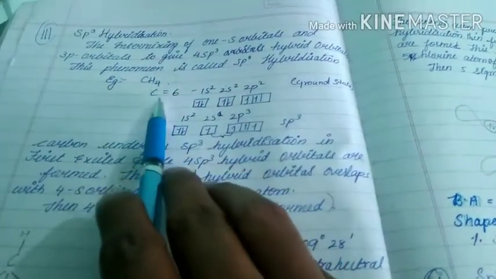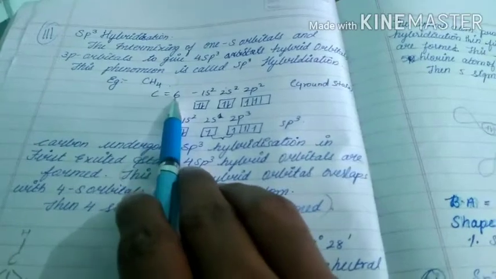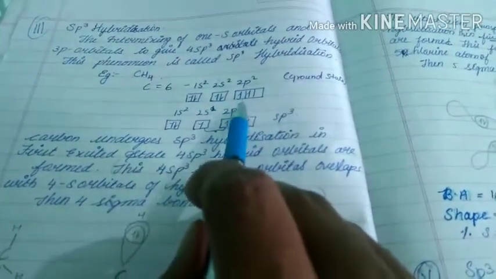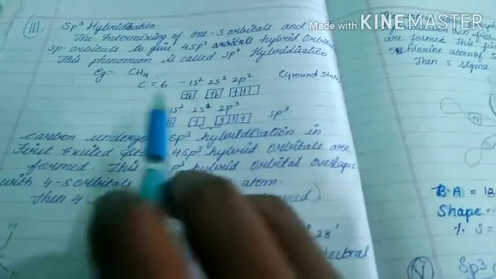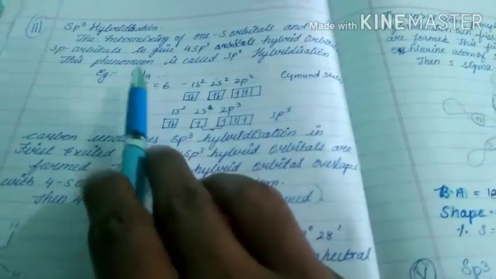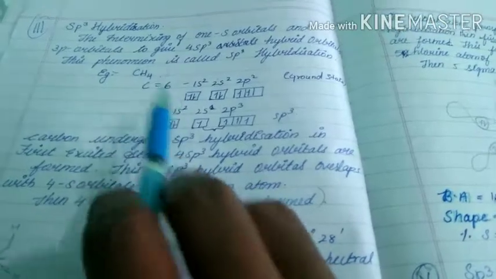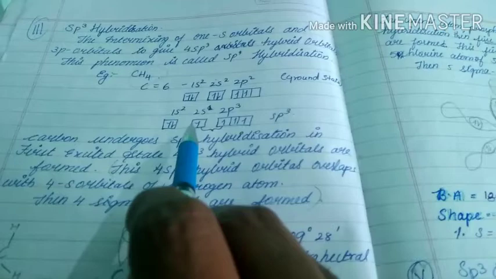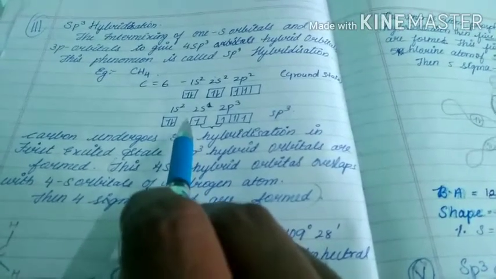What is the example for that? CH4. In CH4, the central atom is carbon. Its atomic number is 6. Its electronic configuration is 1s2 2s2 2p2. In this configuration, carbon contains 2 unpaired electrons, but here CH4 is formed. That means carbon should have 4 unpaired electrons. To satisfy that condition, carbon should undergo what? Excited state configuration. That is also called first excited state configuration.